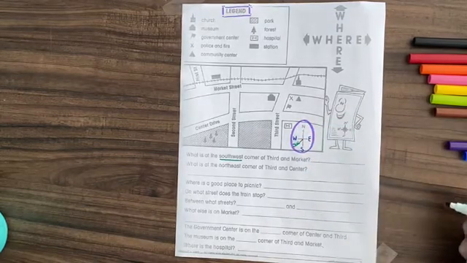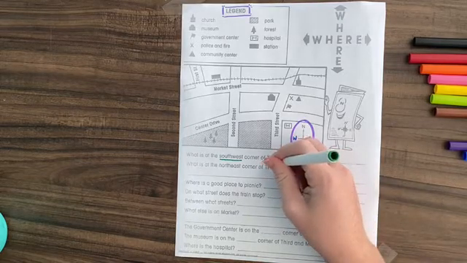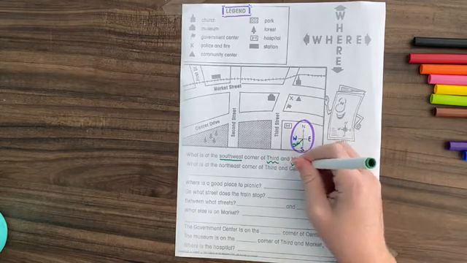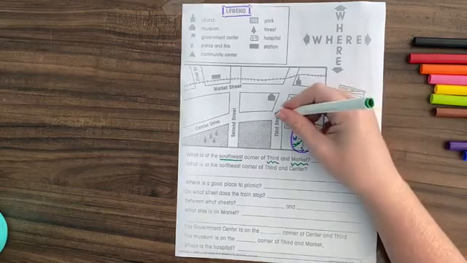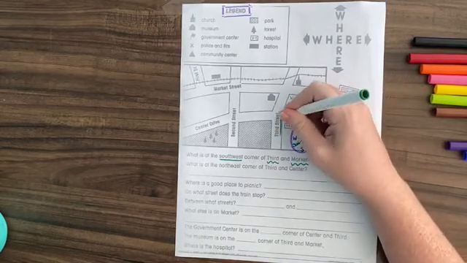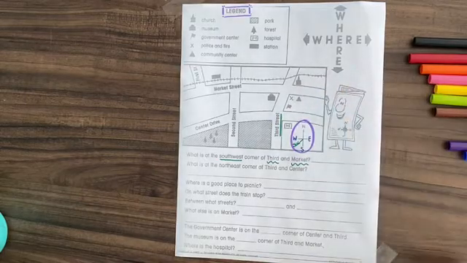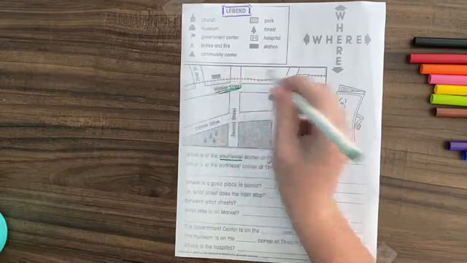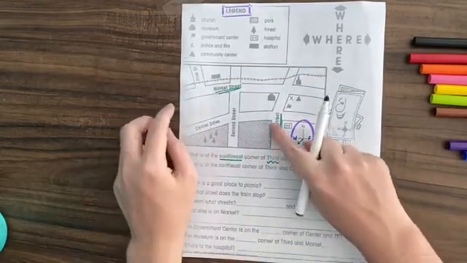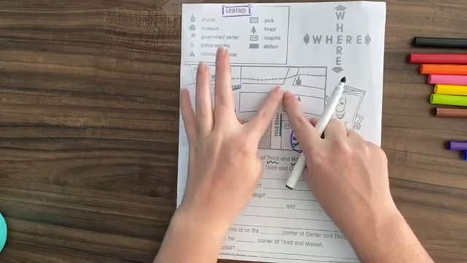So the southwest corner of 3rd and Market. Let's find 3rd Street. Right here it is. And let's find Market Street. It's here. So 3rd Street and Market Street meet here.